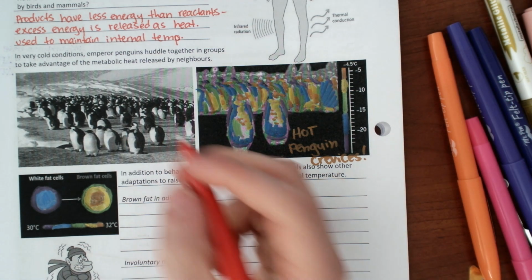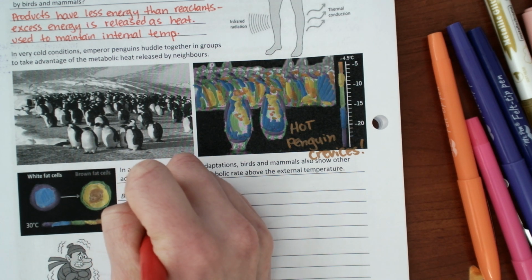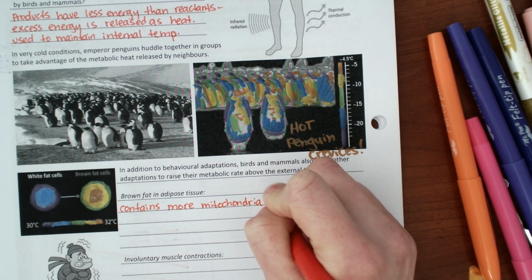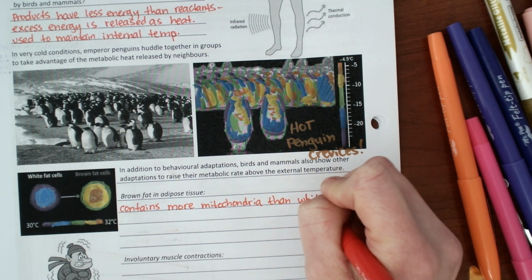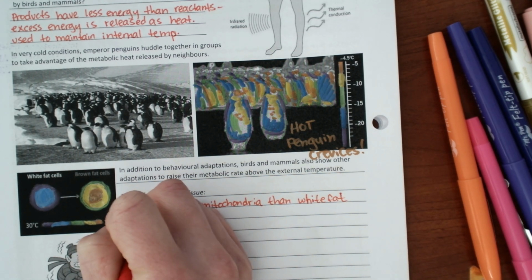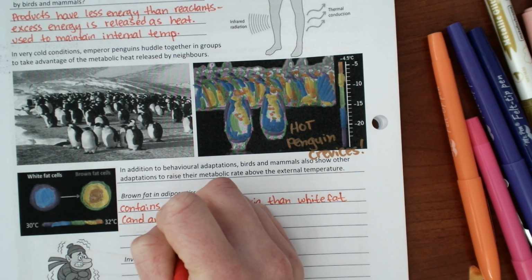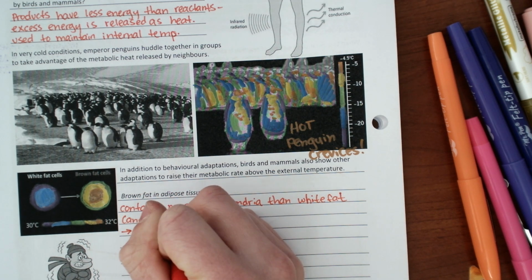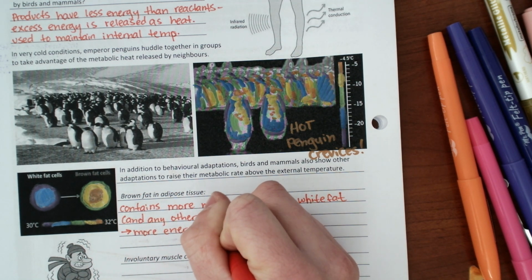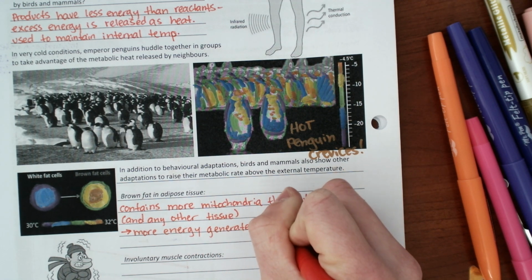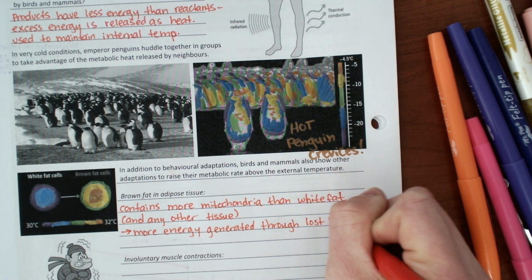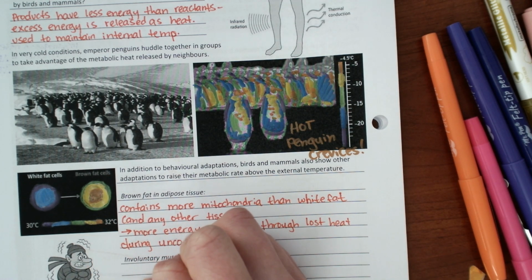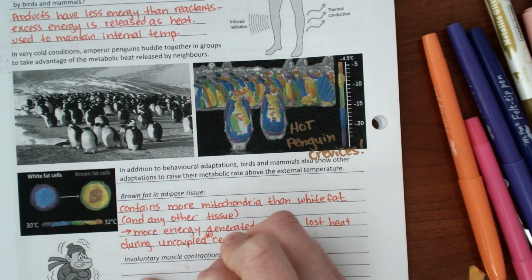Brown fat adipose tissue contains more mitochondria than white fat and any other tissue for that matter, meaning that more energy is generated through lost heat during uncoupled cellular respiration.